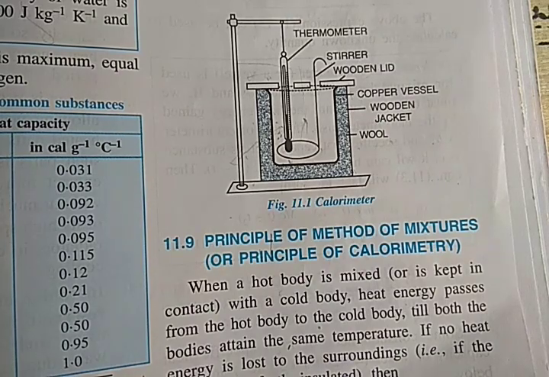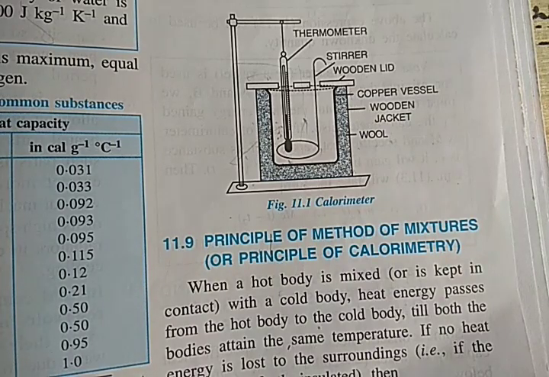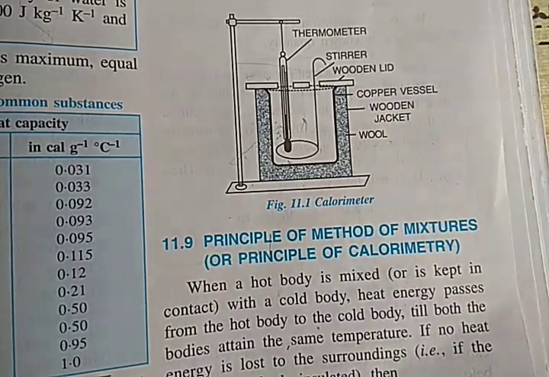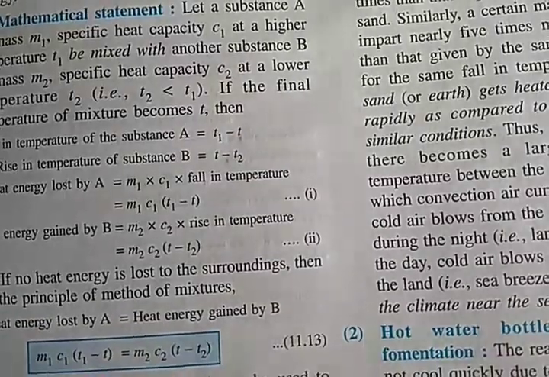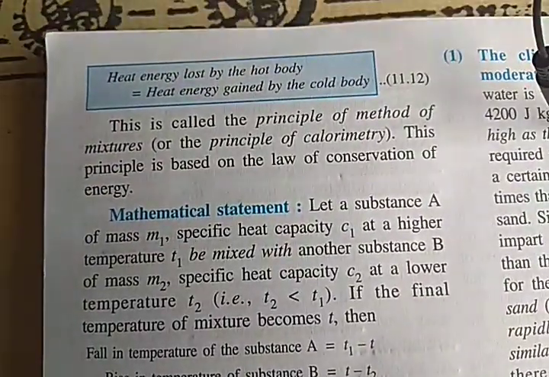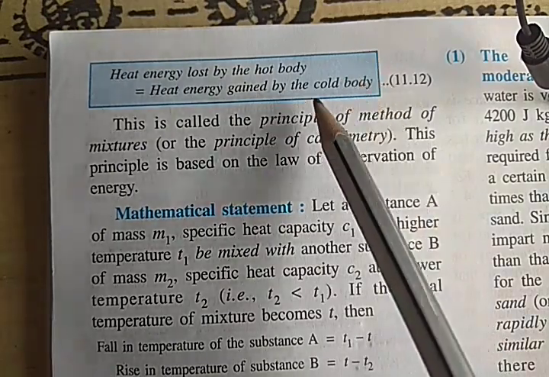Now, if there is no heat loss to the surroundings, this is an ideal scenario, by the way, because whenever we bring a hot body in contact with a cold body, there is always heat loss to the surroundings. But if we do not consider any heat loss to the surroundings, then we can say that whatever is the heat lost by the hot body is gained by the cold body. That is what is basically called the principle of mixtures or principle of calorimetry.